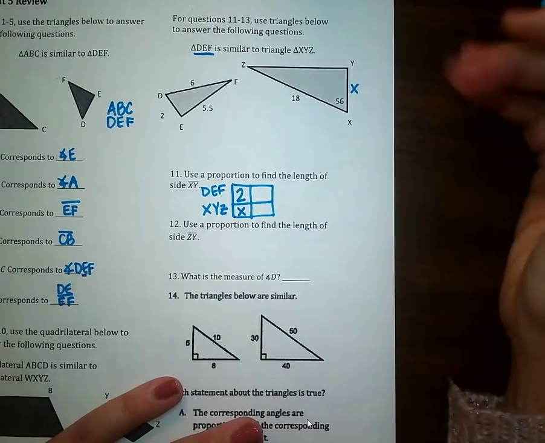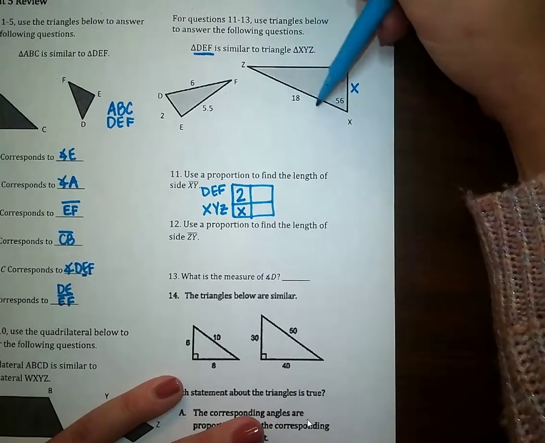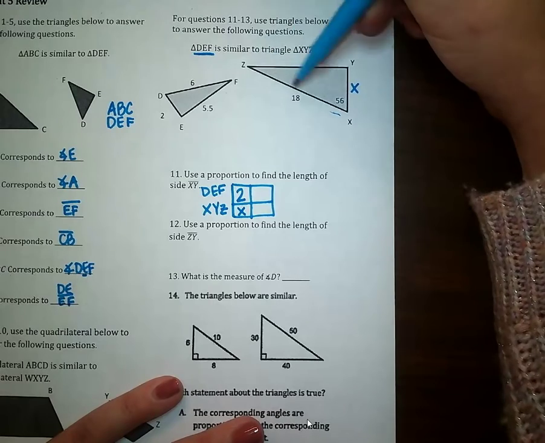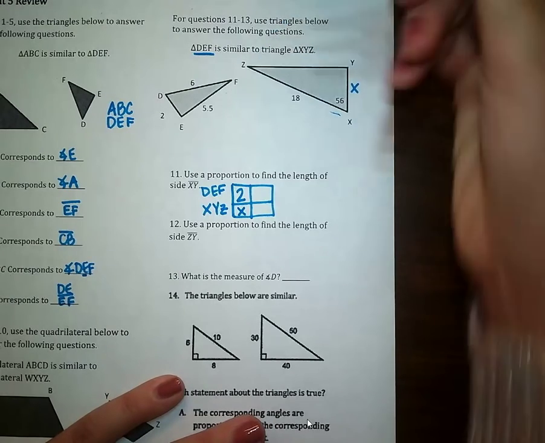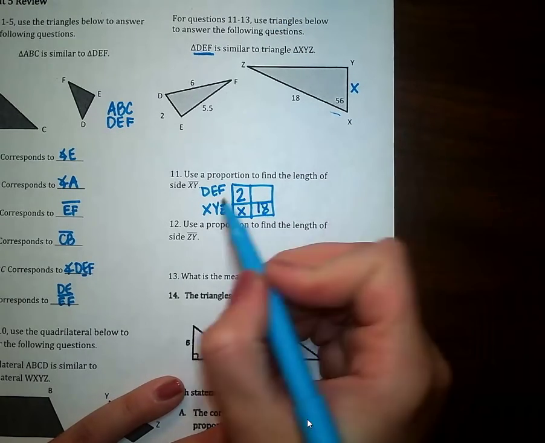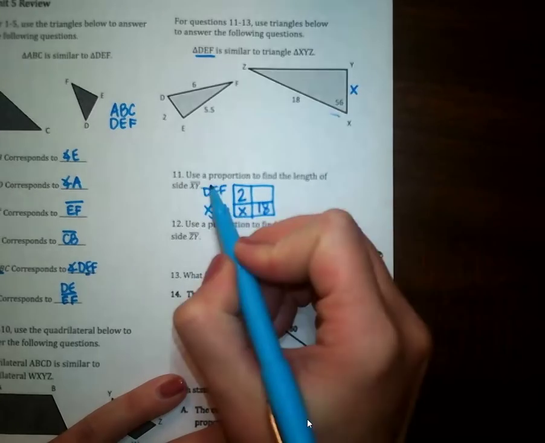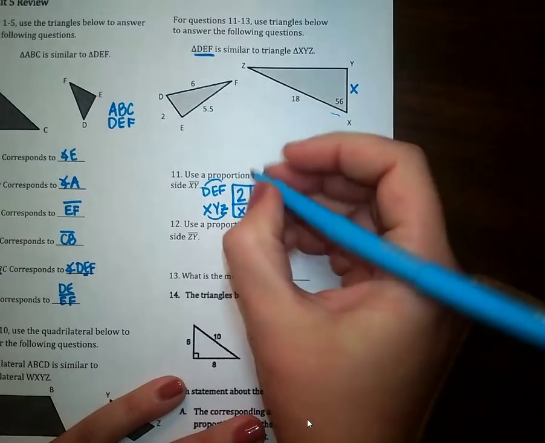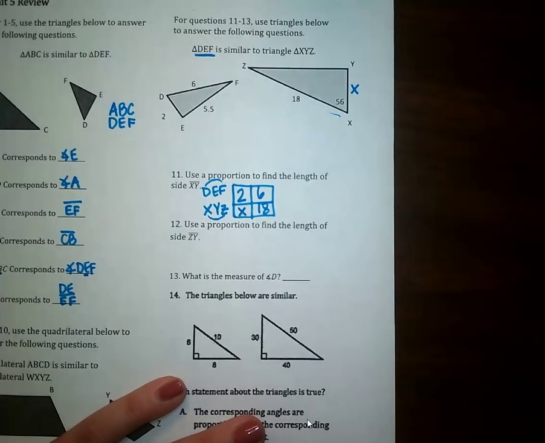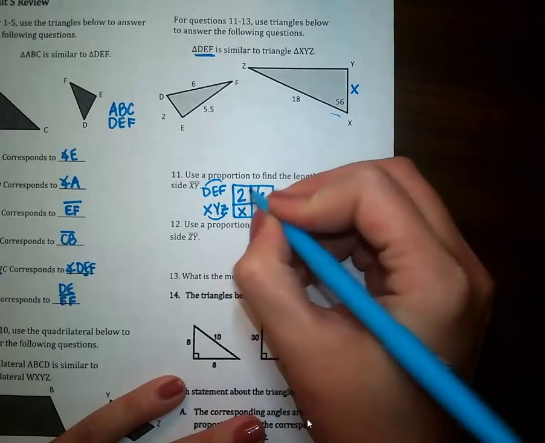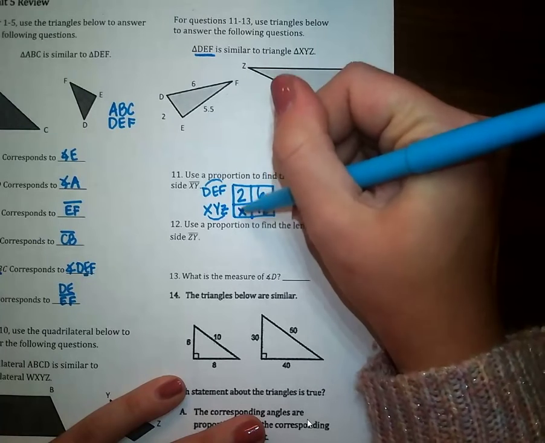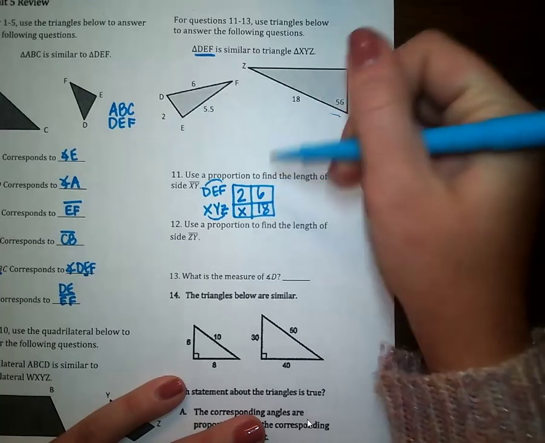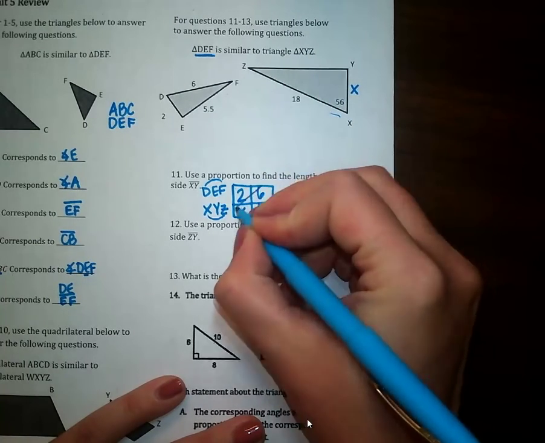The other piece of information we have on this figure is XZ, and that's 18. And XZ corresponds with DF. So we come over here and DF is 6. So we have our proportion. Again, your box might look different. Maybe you put the 6/18 over here, which is the same exact thing. And if you cross multiply, you should get the same thing.